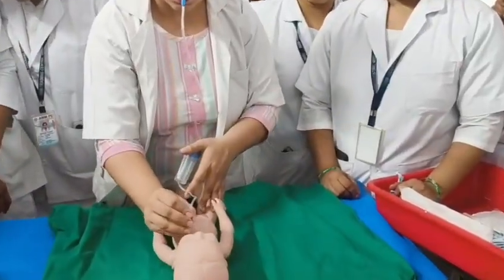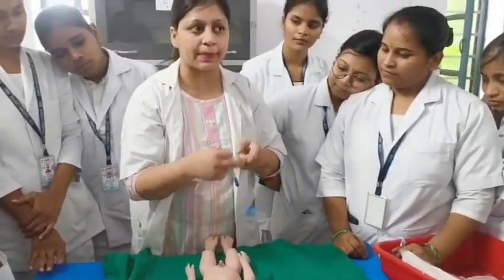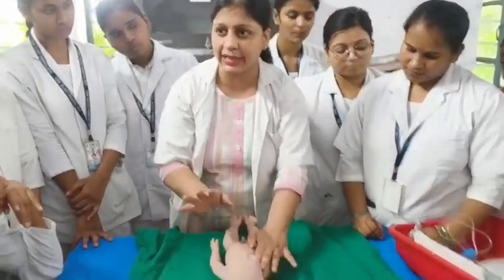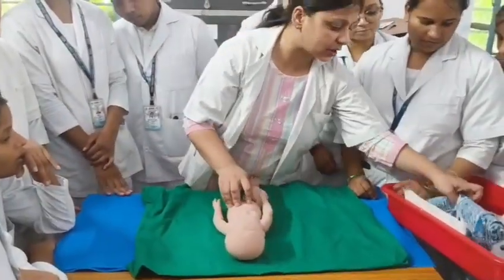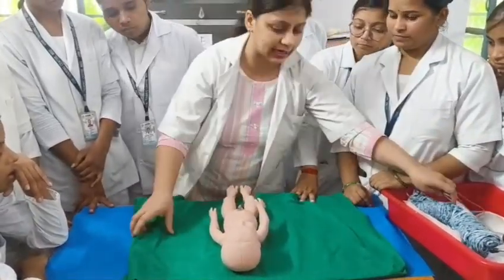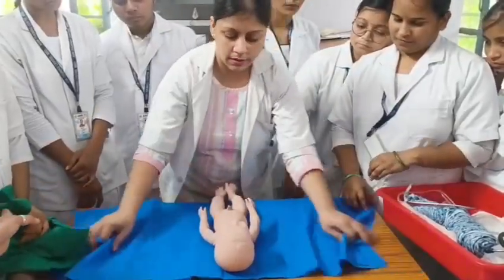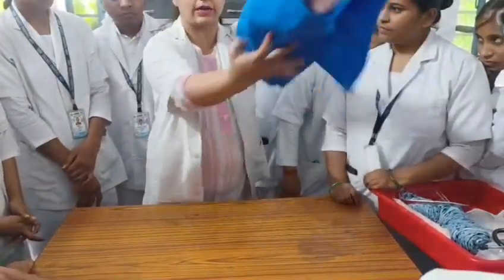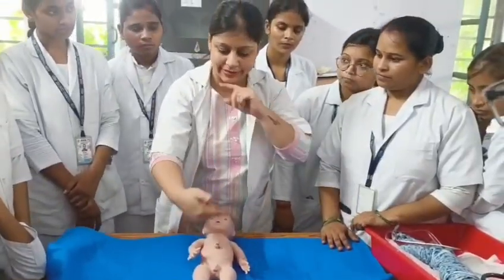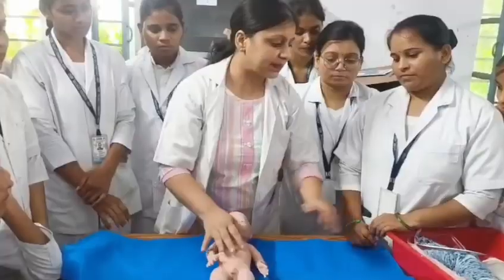First, suction should be done on the mother's abdomen, firstly mouth, then nose, and immediately cut the cord, and place the baby on the radiant warmer immediately, like this. You can see in this picture, wrap the baby and place on the radiant warmer. Follow this procedure immediately after birth within 60 seconds.